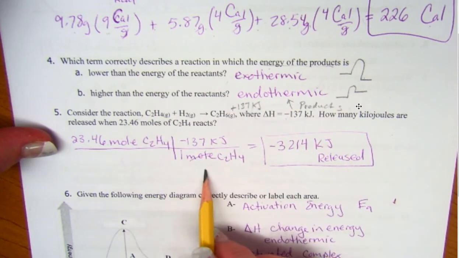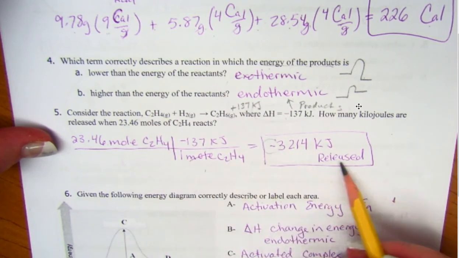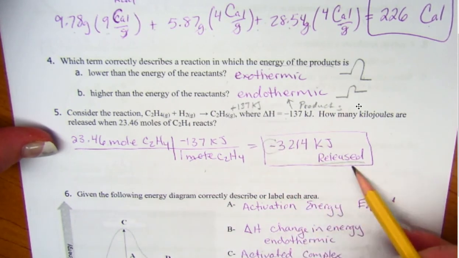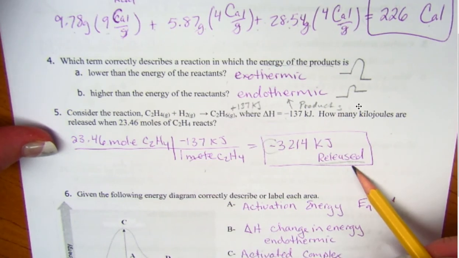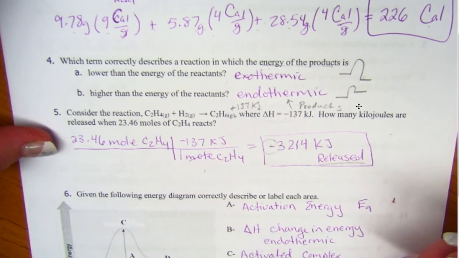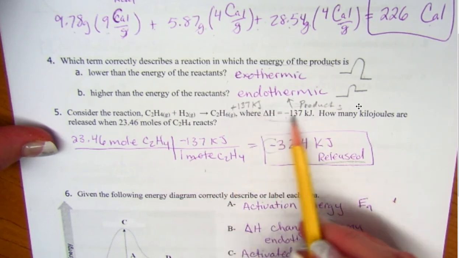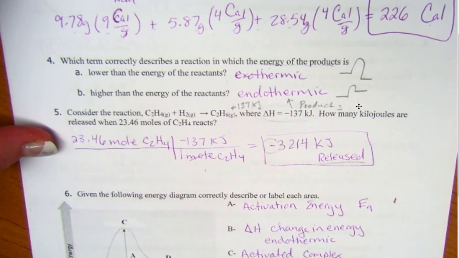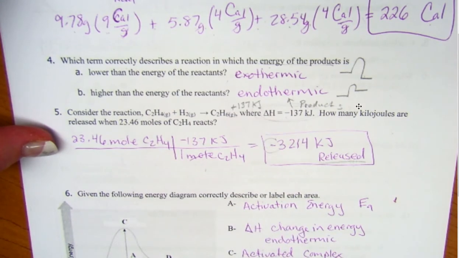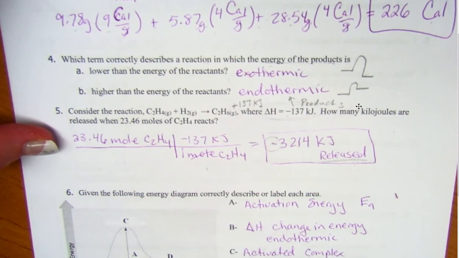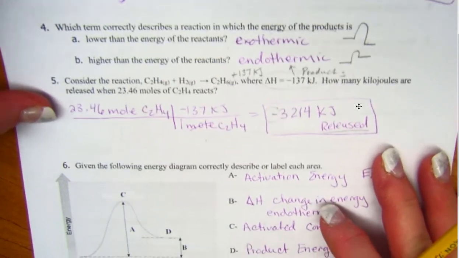Okay, I'm just going to convert it. I can say it negative here, or I can say it was released. Either one of those mean the same thing. So I've sort of been redundant by putting the negative and saying released, but that helps you. Okay, any questions with this one? So they can give it to you out here, and you just need to know what side it goes on. So negatives are on the product side, positives on the reactant side, because I have to put it in, add it in. Okay, next one.